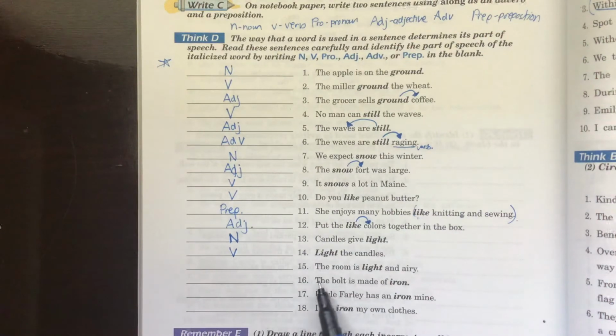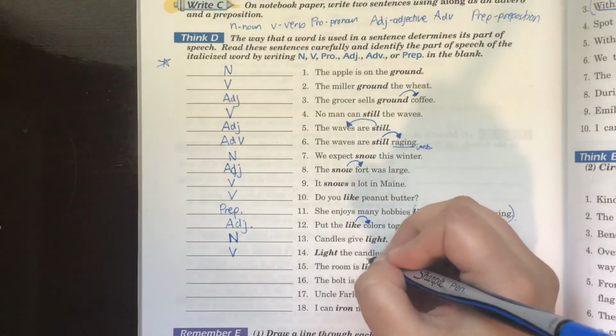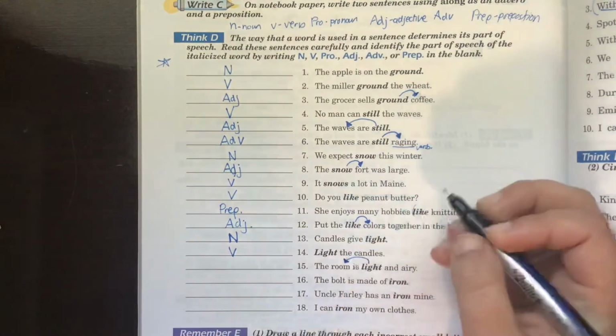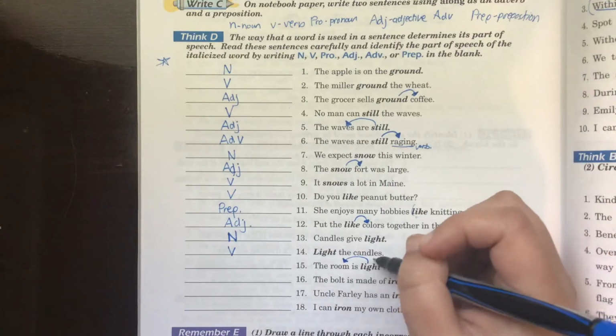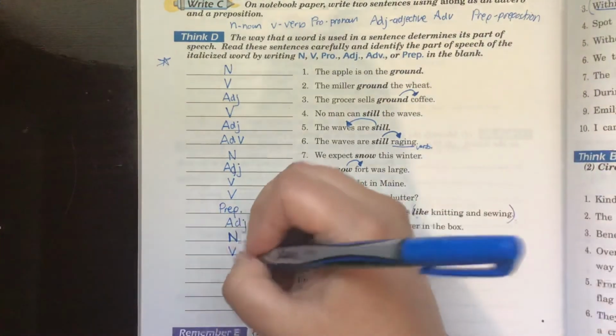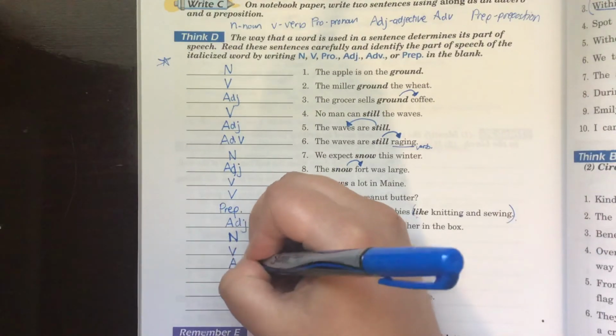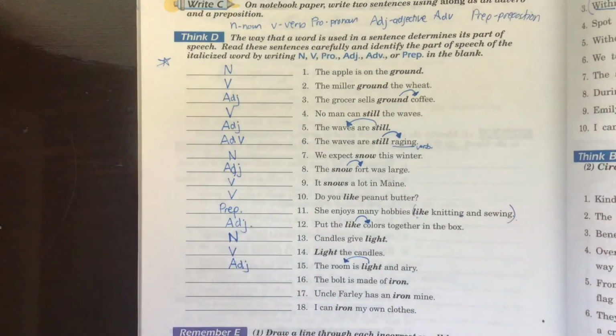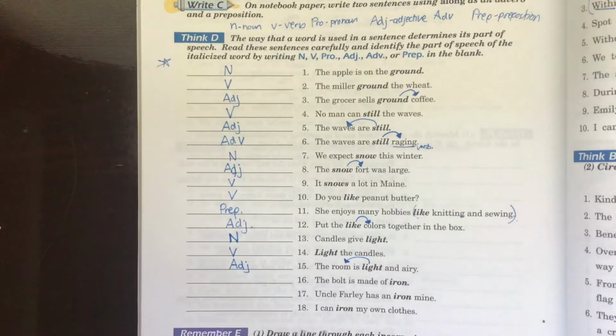And finally, number 15, the room is light and airy. Light is describing what the room is like. And if it's describing the room or a noun, it must be an adjective. There we go. Last three with the word iron.